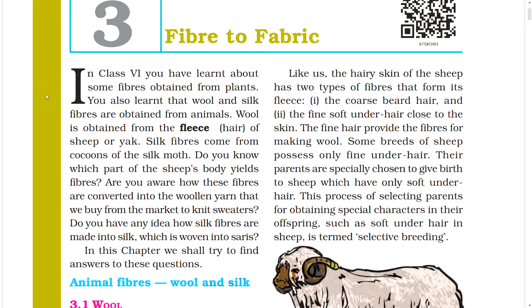Like us, the hair skin of the sheep has two types of fibers that form its fleece. 1. The coarse beard hair, and 2. The fine soft under hair close to the skin. The fine hair provides the fibers for making wool. Some breeds of sheep possess only fine underhair. Their parents are specially chosen to give birth to sheep which have only soft underhair.